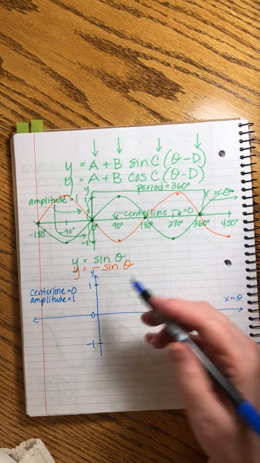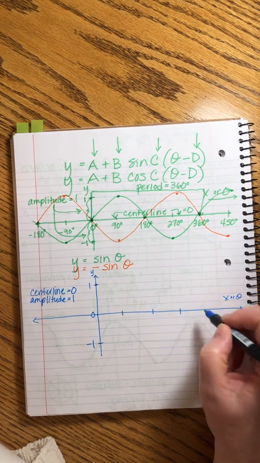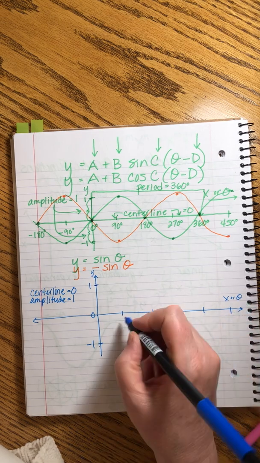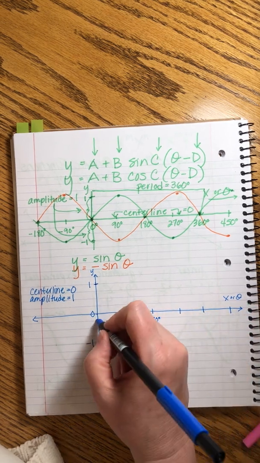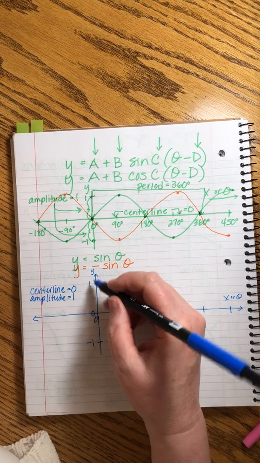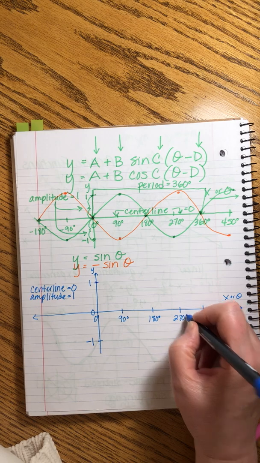Now, we're going to put in our degrees just the same. 90, 180, and this is also 0 degrees, right? It's 0 on both axes. It won't always be, but for now, it will be.